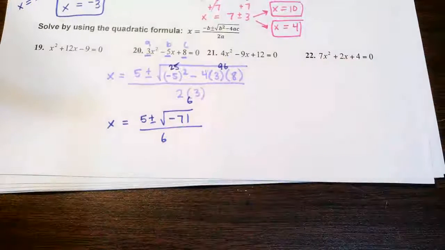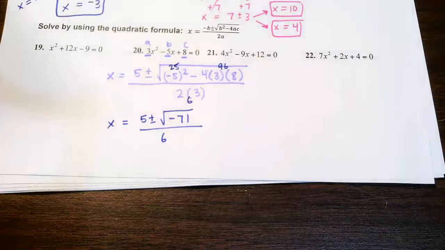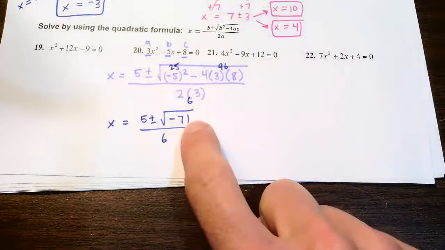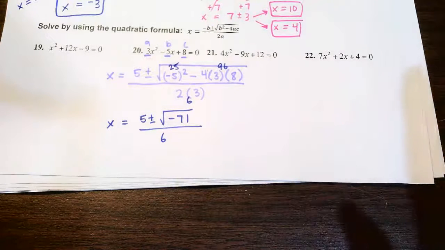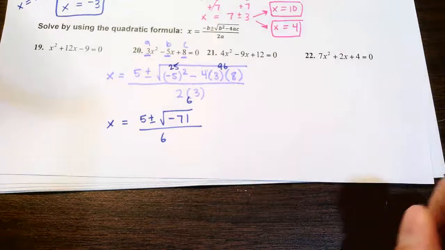Okay, so we've simplified quite a lot. Actually, pretty much as far as I'm going to expect us to do in this class. Later on, you'll take this a little bit farther. If you try to evaluate the square root of negative 71, you're going to have a problem. You can't take the square root of a negative number and get a real number.